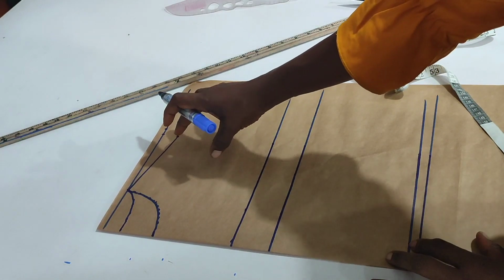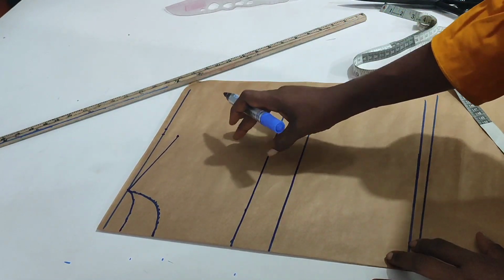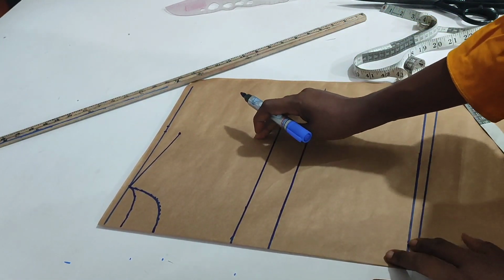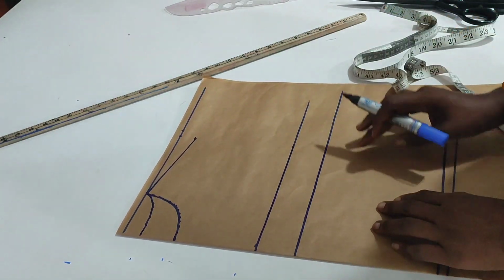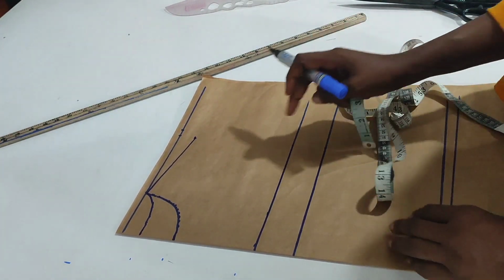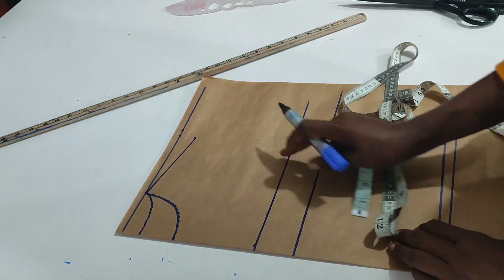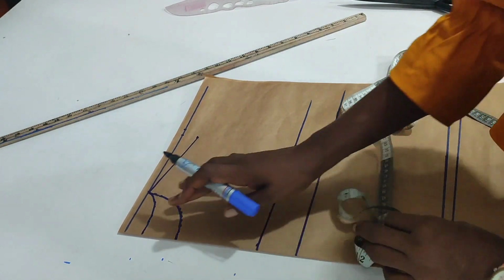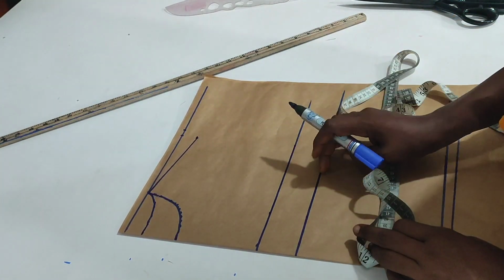The next thing we want to do is to work on our armhole area. So what do I do on my armhole area? I'm going to mark the same thing I have here. I'm going to mark it here, okay?